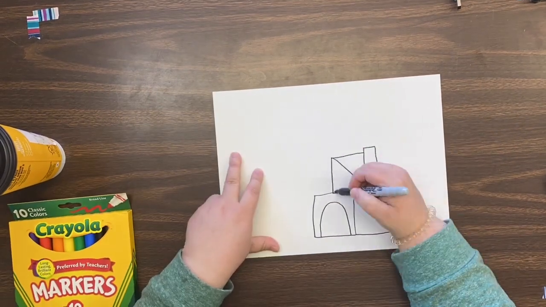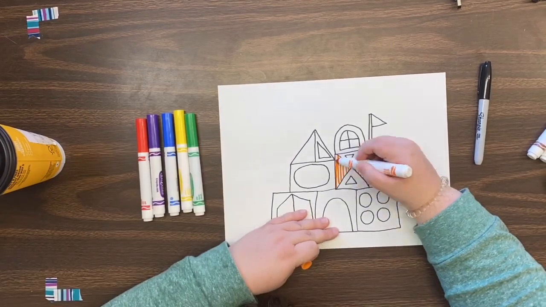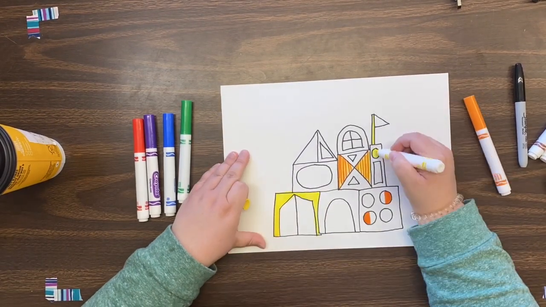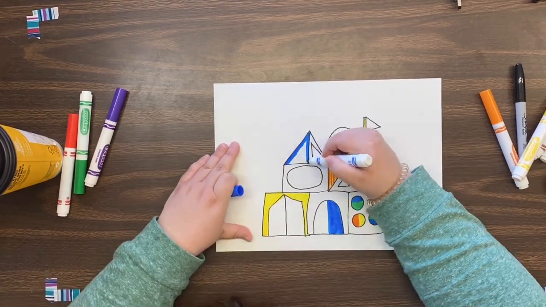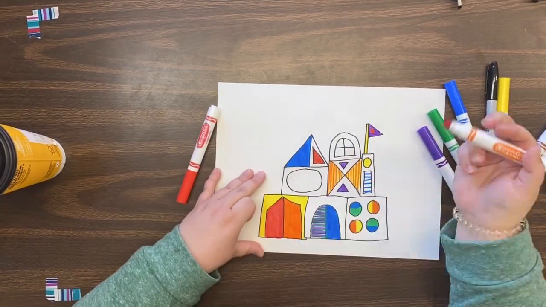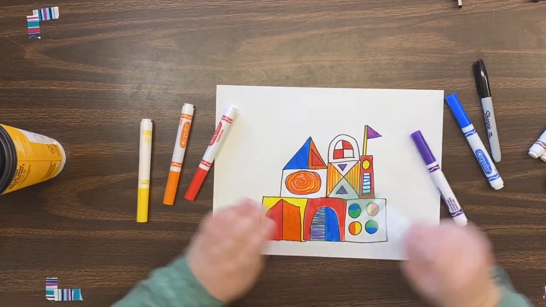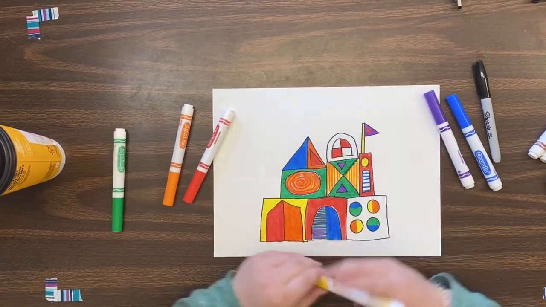Okay guys, I did a time lapse. You're going to start by making some basic shapes, adding some other shapes inside of them, and then coloring them in any way that pleases your little heart. I kind of made mine look like a little castle. I thought of some doorways and little flags and stuff like that. But really, there is no wrong way to do this.